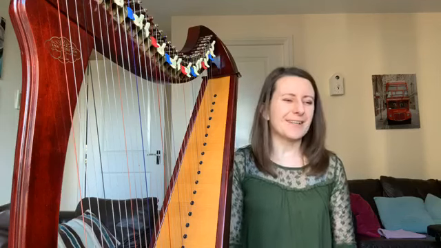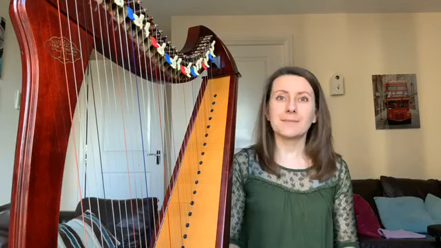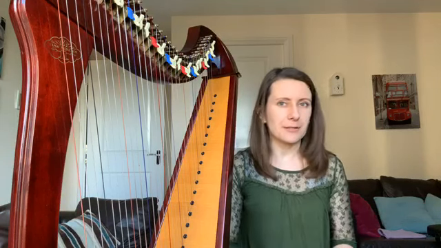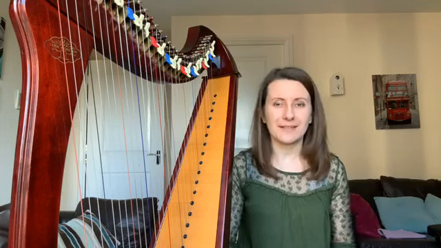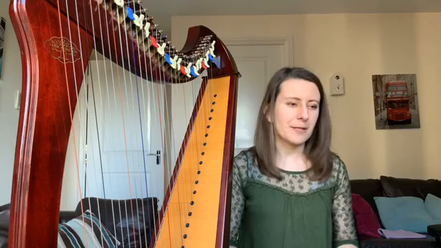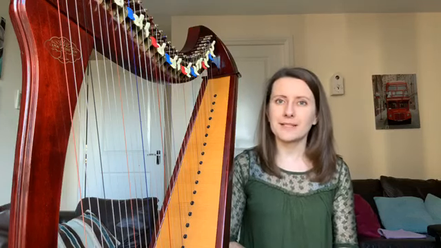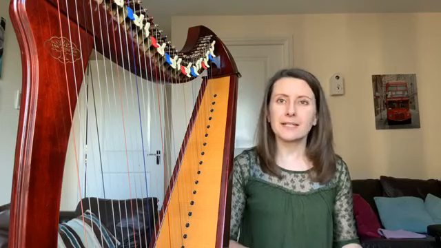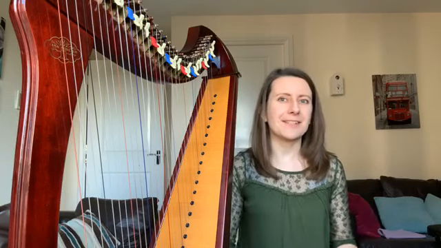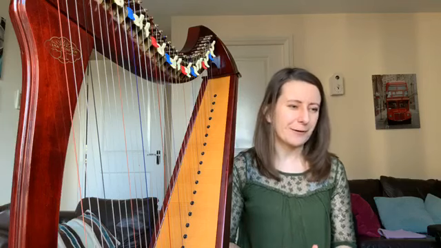Okay. Today's topic is something which will be especially interesting to beginners who are learning to play the harp at the same time as reading the music, so learning music theory in order to play the harp. Because today we're going to talk about practice strategies for spotting patterns, spotting repeated sections, something that will make your practice more efficient and save you a lot of time in the long run.